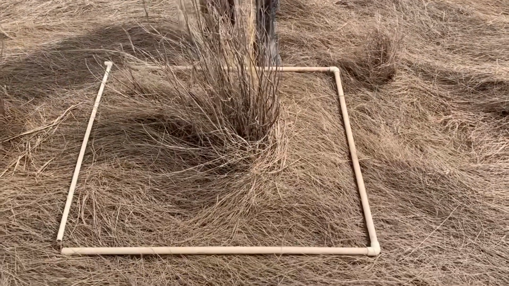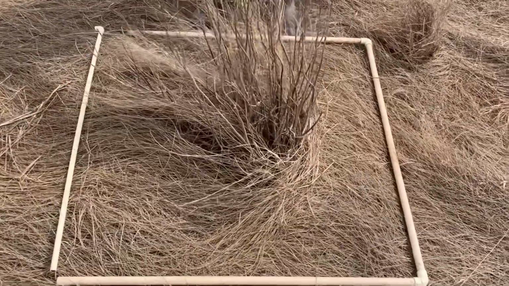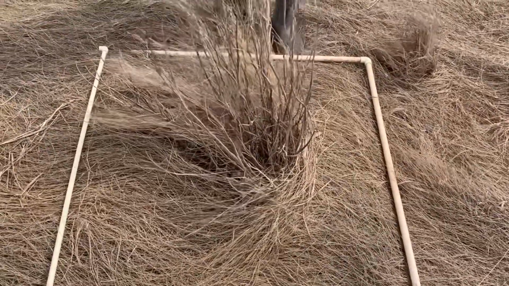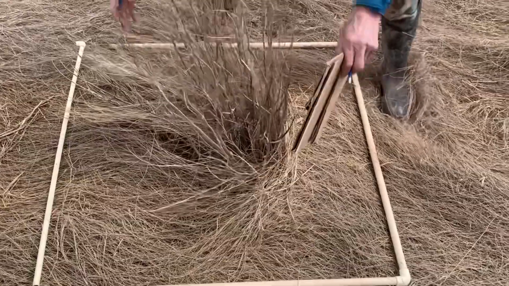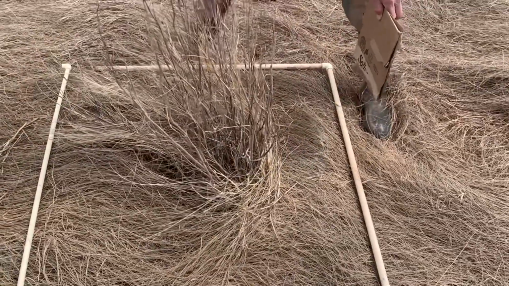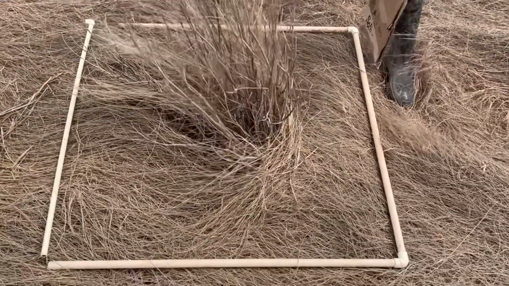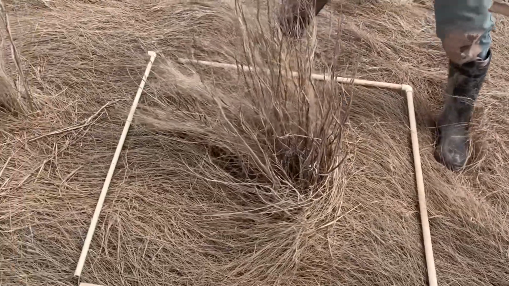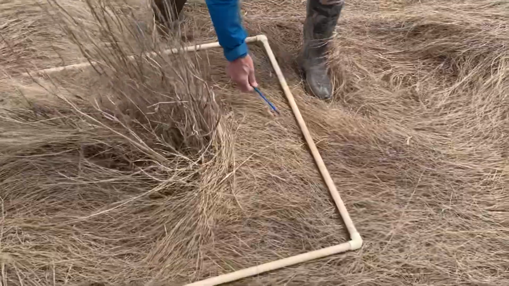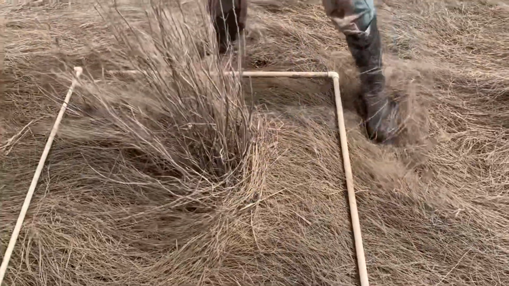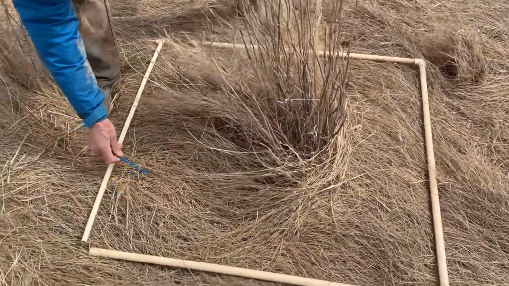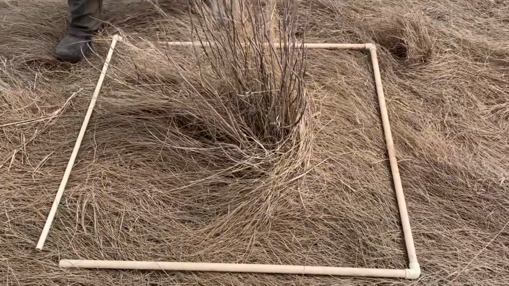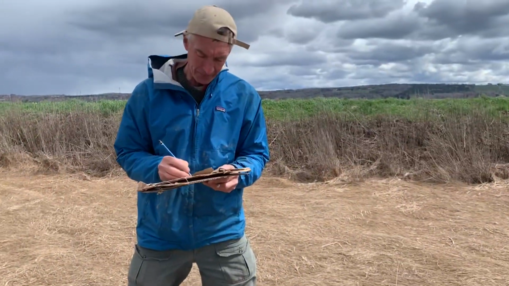I'm going to say that area there is mostly Iva, and I'm going to put that in for 5%.